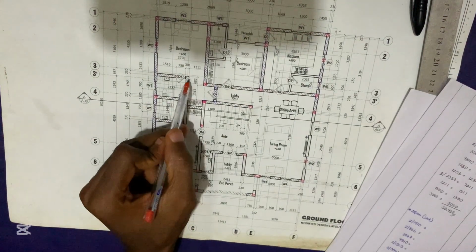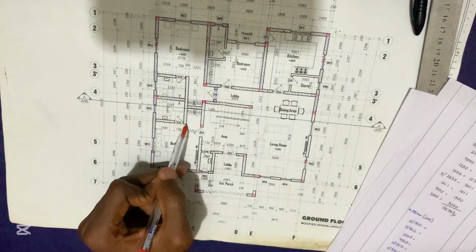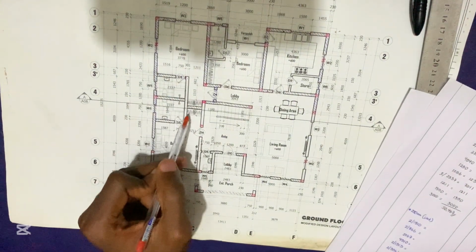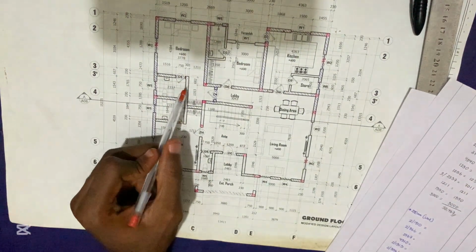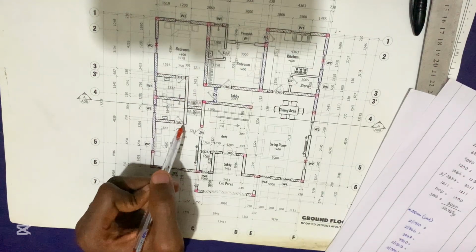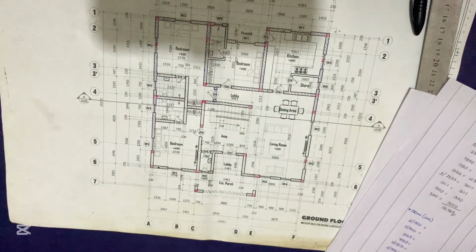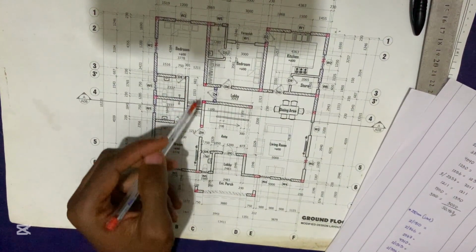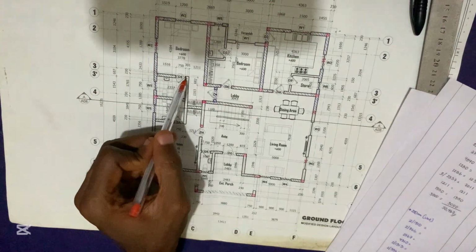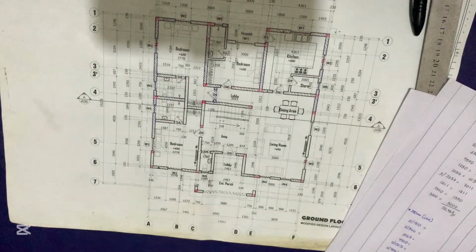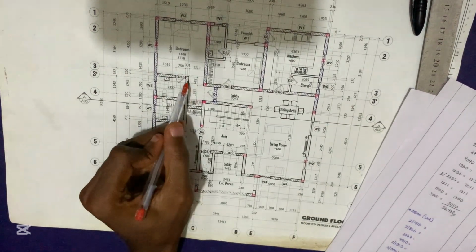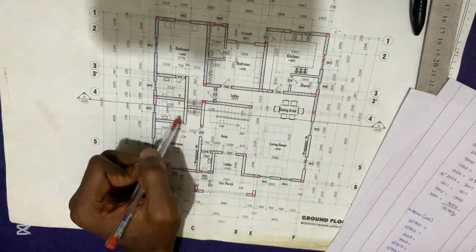So the next blockwork I'm going to be looking at will be this blockwork here. How do we determine the length of this blockwork? This blockwork is not found in the foundation, so it's not a load-bearing structural blockwork. It's just a blockwork to change the design, like to give partitions to the rooms. So it is not in the foundation drawing. So you can determine the length of this blockwork from here.